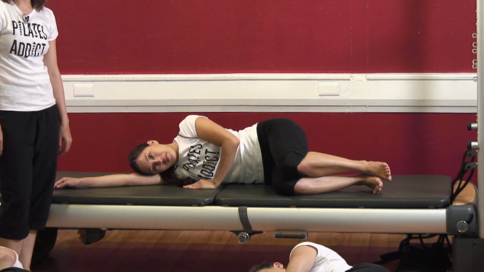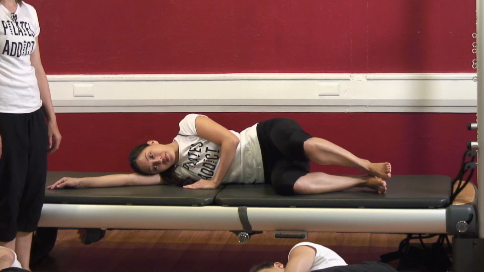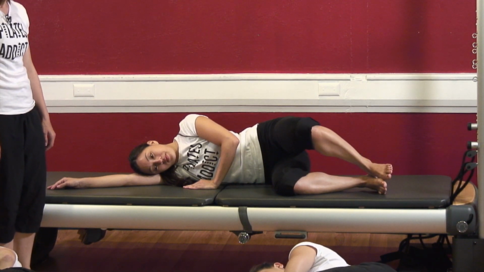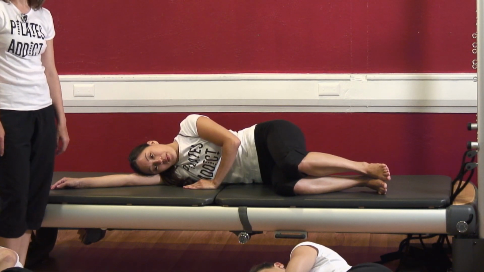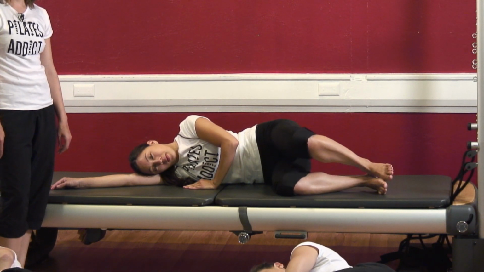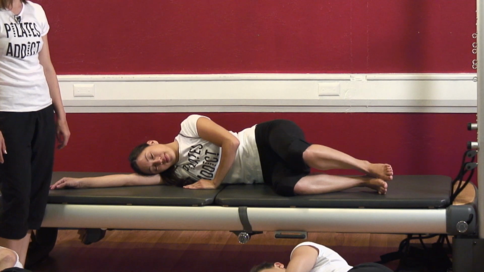Excellent. Just open the left knee side. Open it side and bring it down. And open it side and bring it down. And down and side. Into the waves.